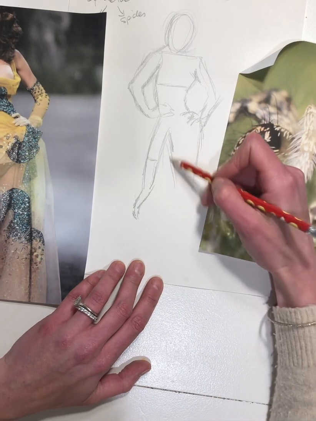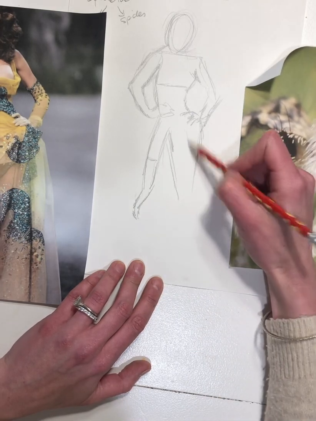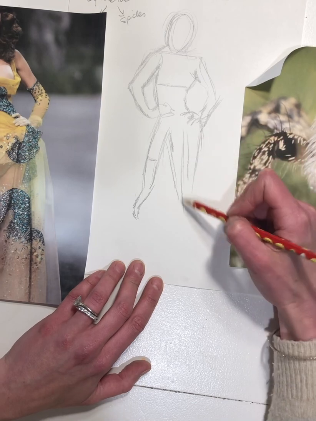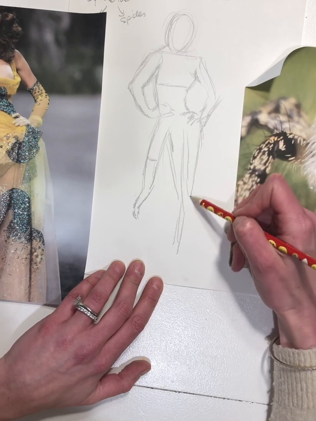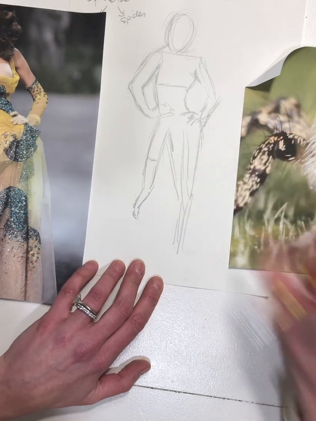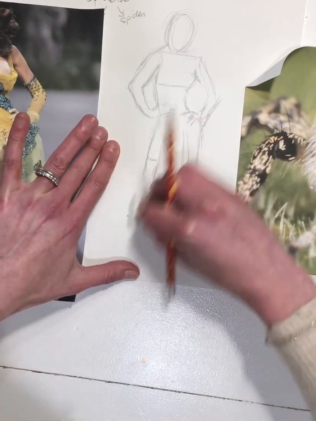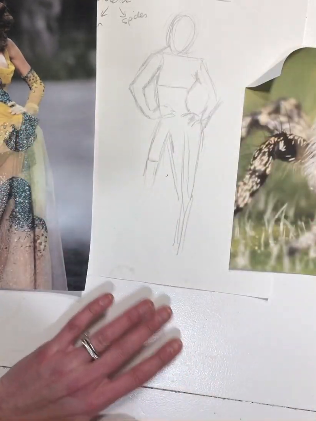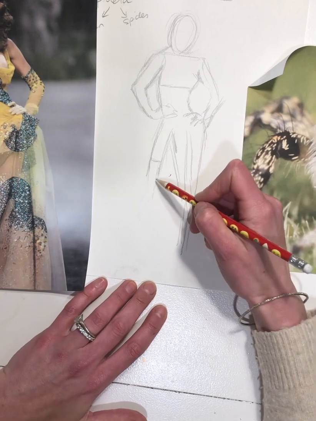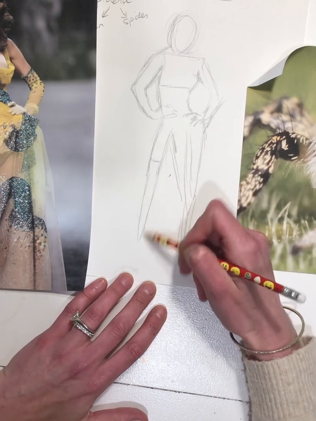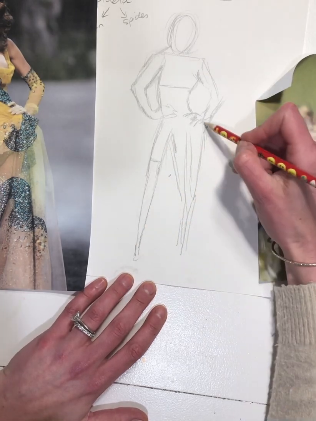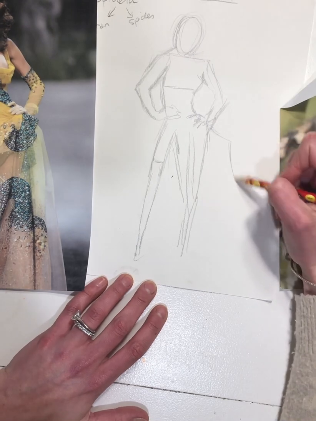I'll maybe make another that goes out here. Maybe another one here. Come to think of it, I want her legs longer. So I'm going to erase this. And I'm going to give her a longer leg. Why not, right? Maybe I'll make one come out this way.